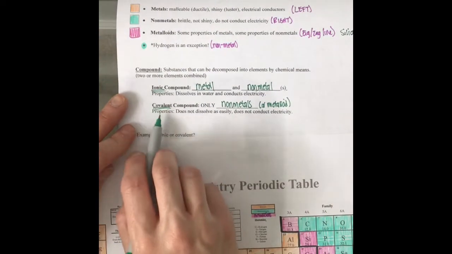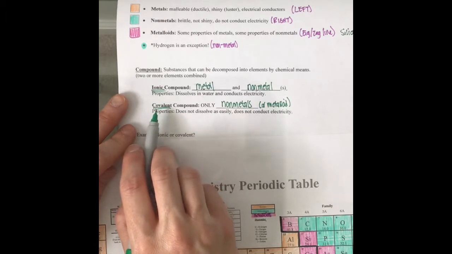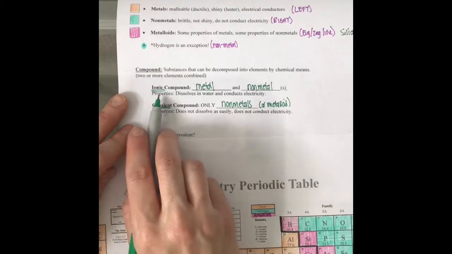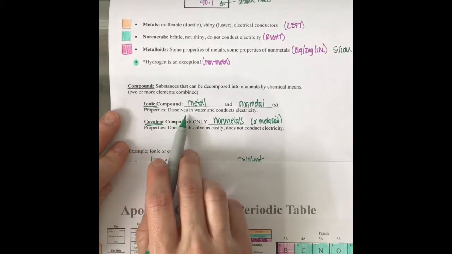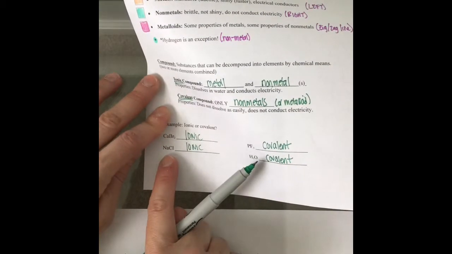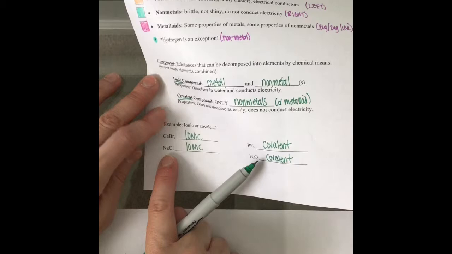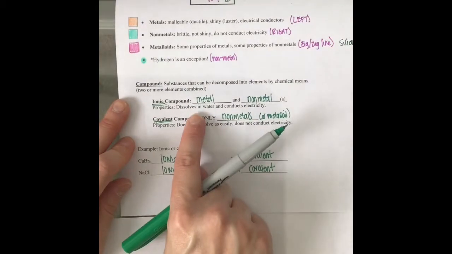Ionic and covalent compounds react very differently when they dissolve in water, and they have very different properties. Ionic compounds dissolve really easily in water. Think about sodium chloride. That's salt, like the salt you put on your food, table salt. We know that if you mix salt with water, it's going to dissolve really easily.